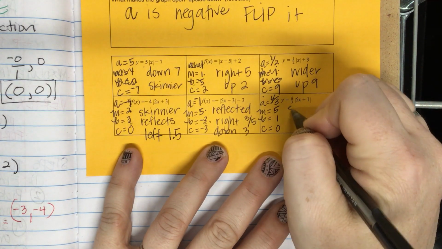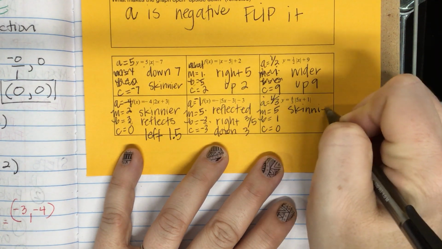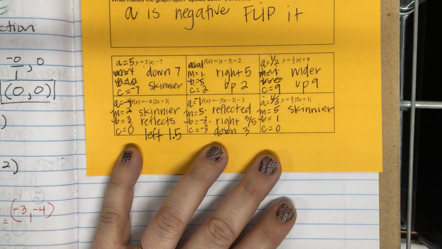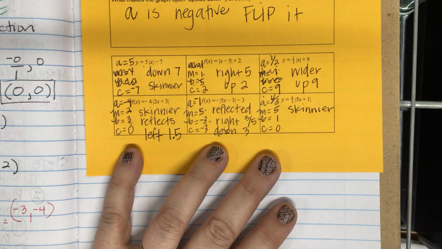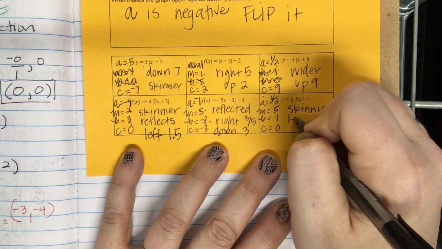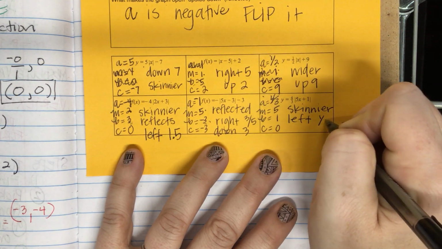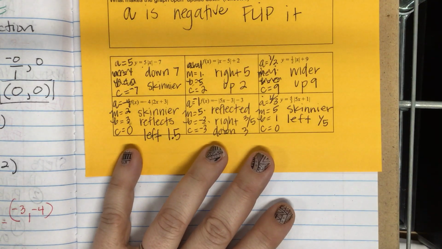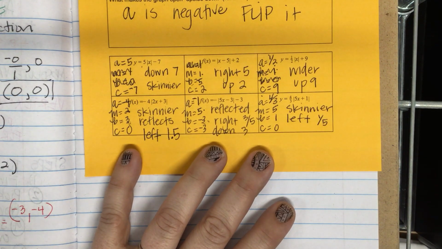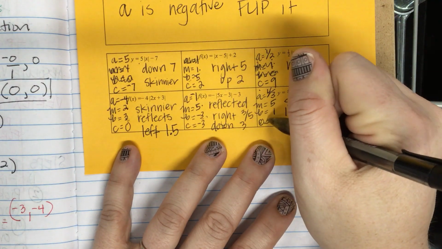It's greater than 1. Does negative B over M, -1 over 5, what does that do? Left 1/5. And a C value of 0 does nothing.